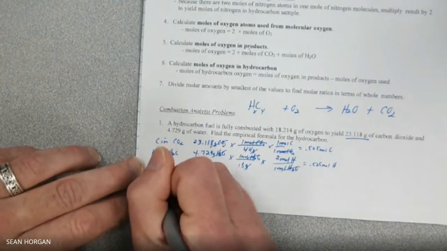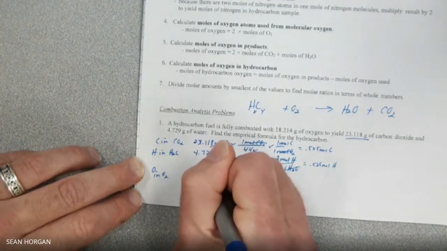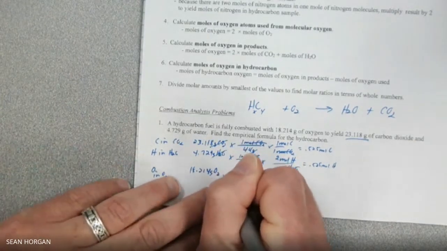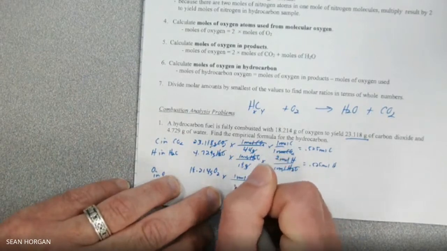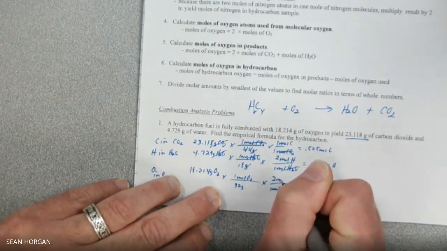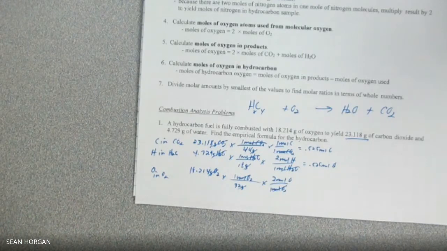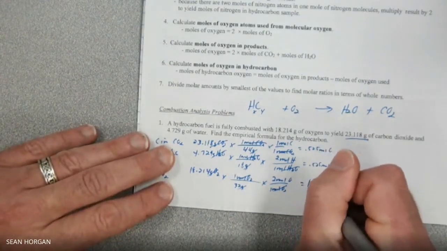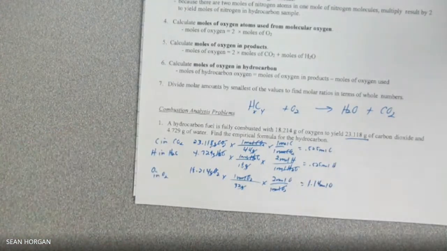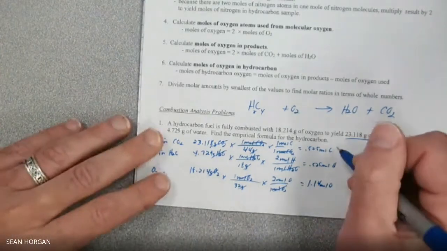And now we'll do the oxygen in the O2, right? So what we'll do is take the 18.214 grams of O2 and we'll convert it into moles. 1 mole of O2, 32 grams, times 1 mole of O2, 2 moles of O. Okay, so then we end up with 18.214 times 2, divided by 32, which is equal to 1.14 mole of O. Okay, but we have to be able to compare the moles of O from the O2 to the moles of O in the product.